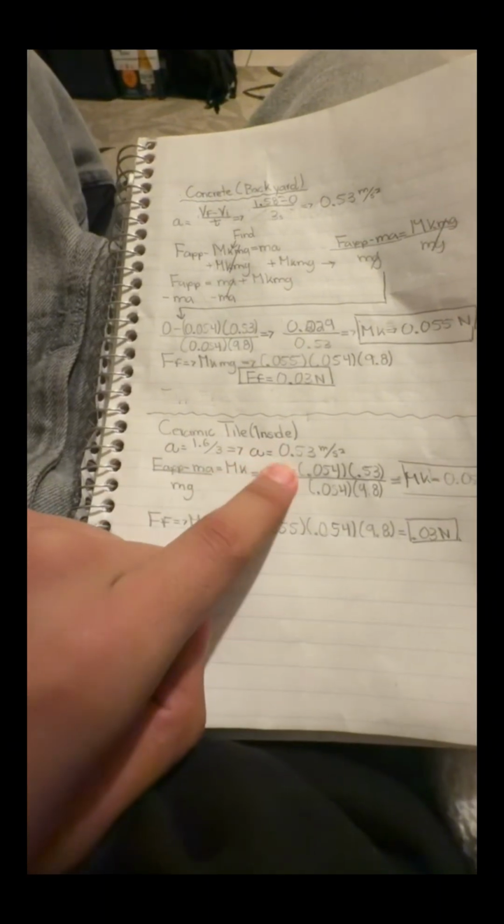Moving on to the next one, which was the ceramic tile, which was inside. Same formula, same everything, just that this time it traveled a total of 1.6 meters in 3 seconds. It gave us an acceleration of basically the same, 0.53 meters per second squared. Then with the acceleration, we used the same formula to find mu_k. We plugged in all the values into the calculator, which gave us the same answer as the first one, 0.055.